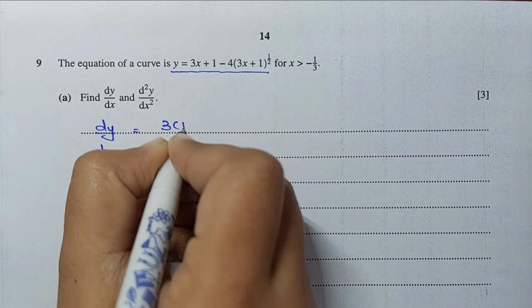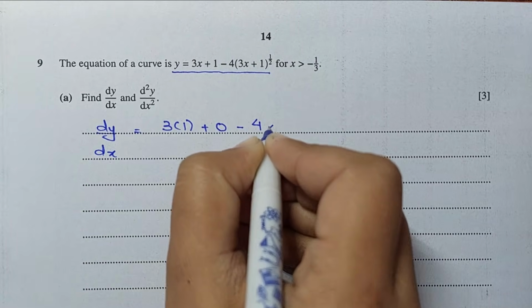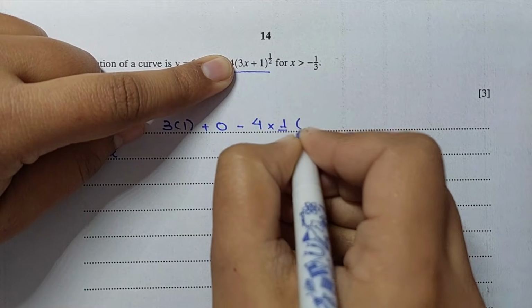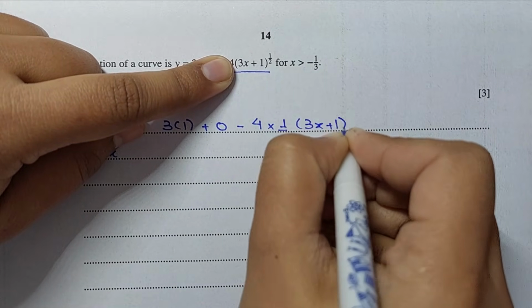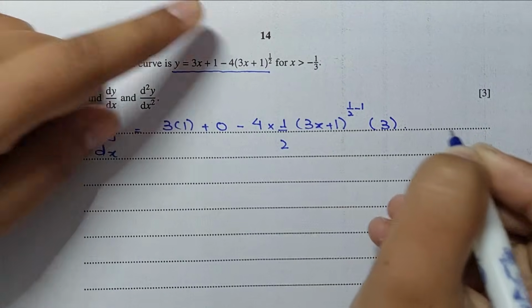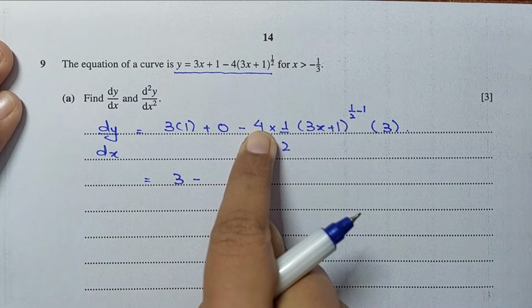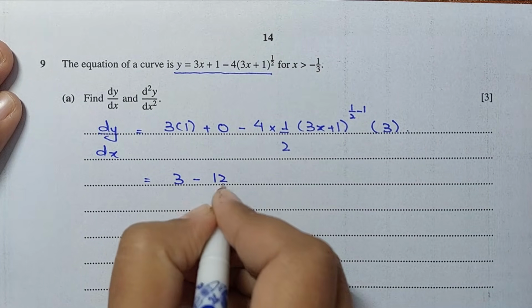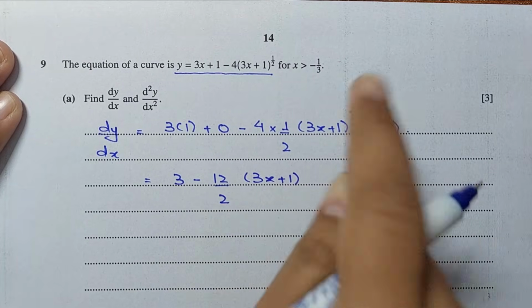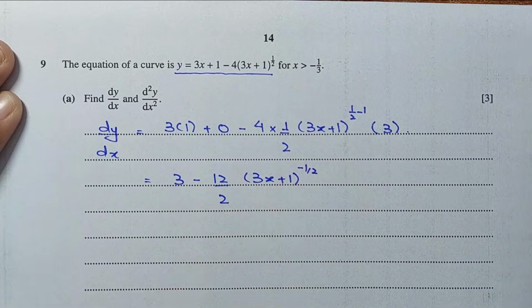3x derivative is 1. 1 is a constant term, its derivative is 0. Minus 4 is outside, applying the power rule of differentiation. First, write down the base function 3x plus 1, and then we do the power minus 1, and the derivative of the base function is just 3. Okay, so we are left with 3 minus 4 times 3 is 12 divided by 2, and 3x plus 1, and here we have 2, and 1 minus 2 is minus 1 by 2.